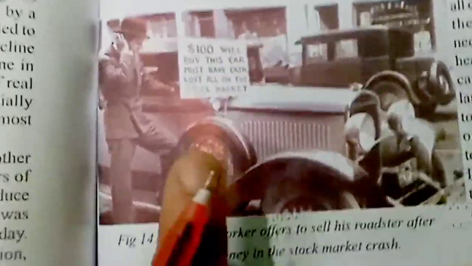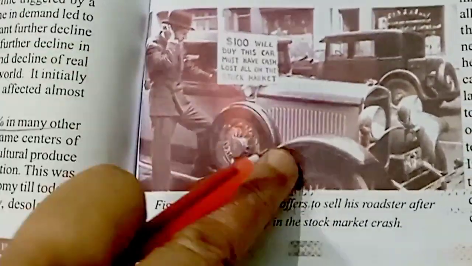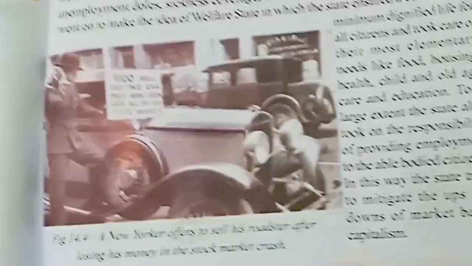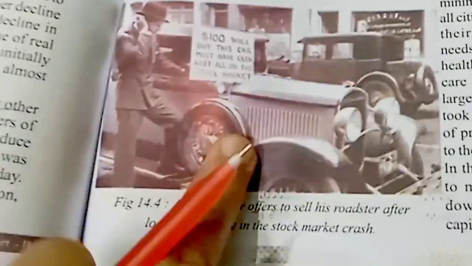This picture is asked at the time of the Great Depression. The Great Depression took place after the First World War, between 1929 and 1939. So even America was highly affected by this Great Depression.